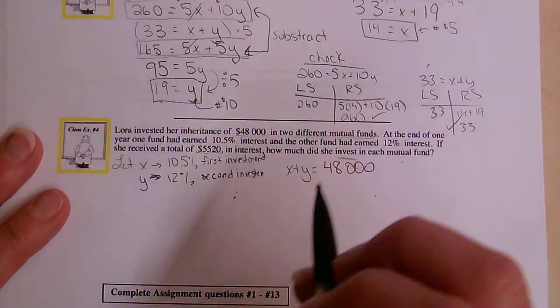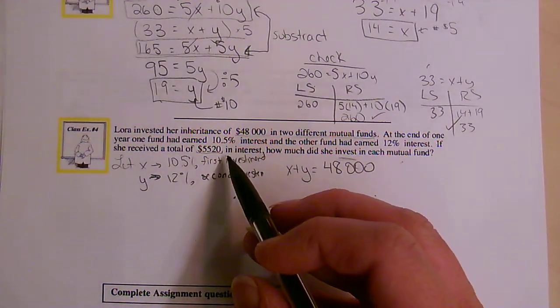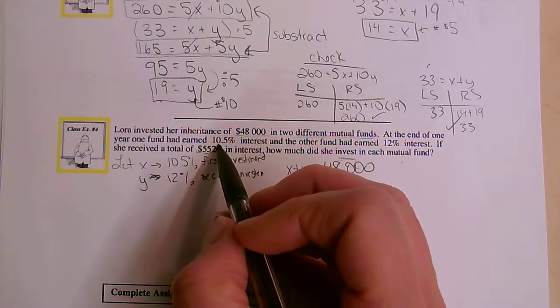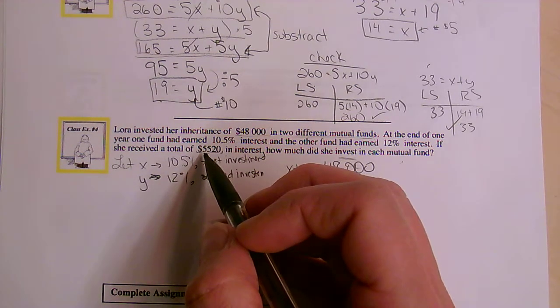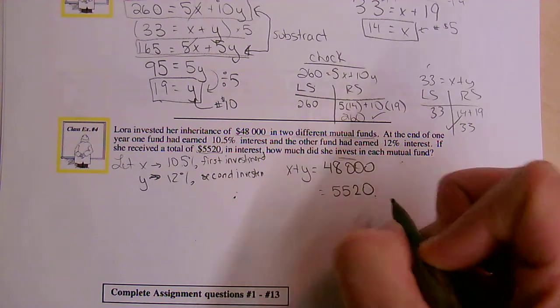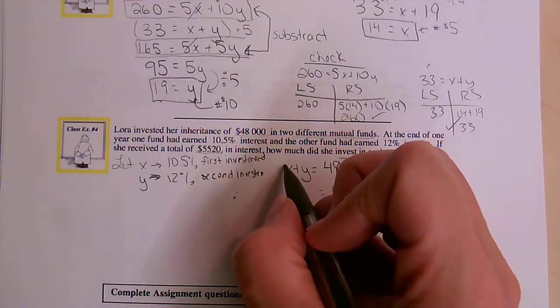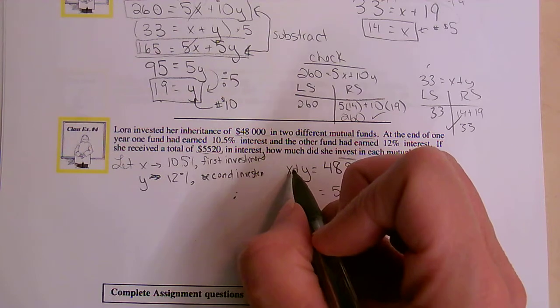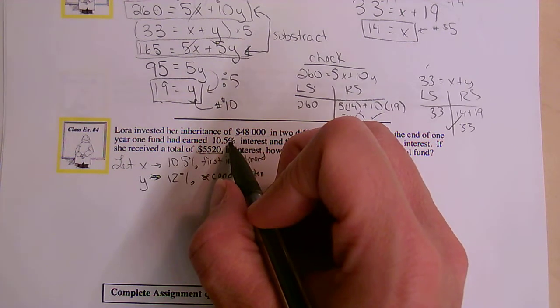Okay, and then this interest part, that's where the $5,520 comes in. Whatever she invested got that much interest.